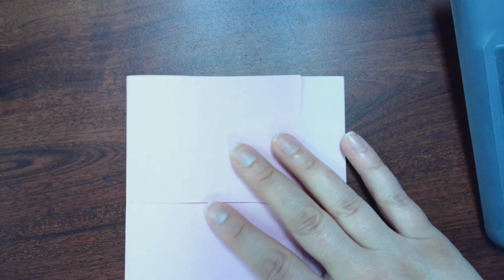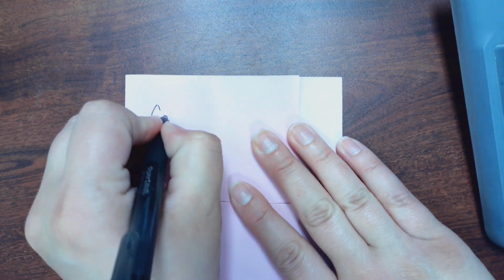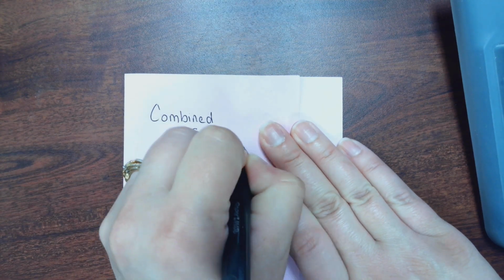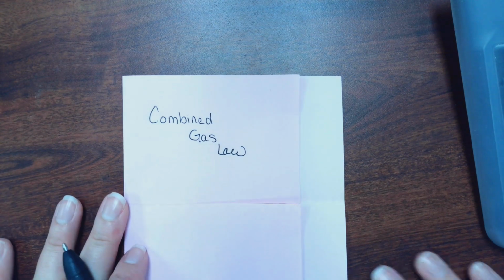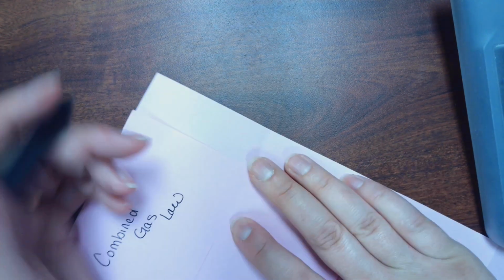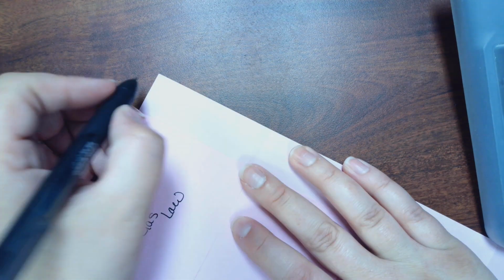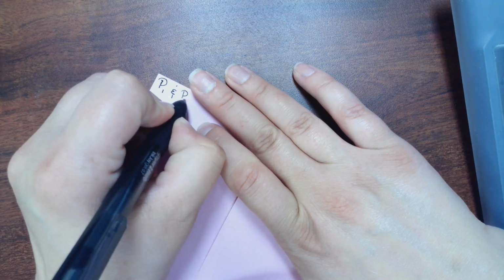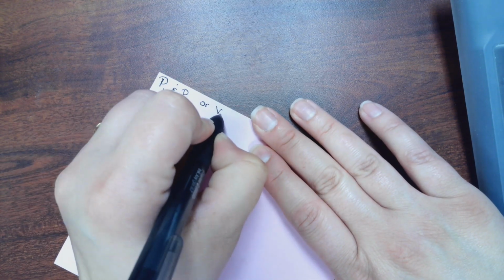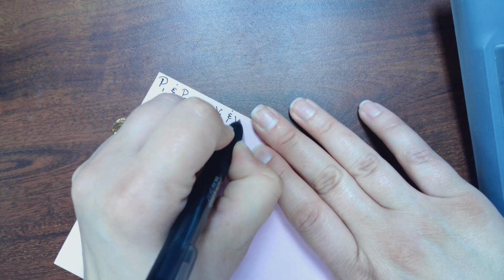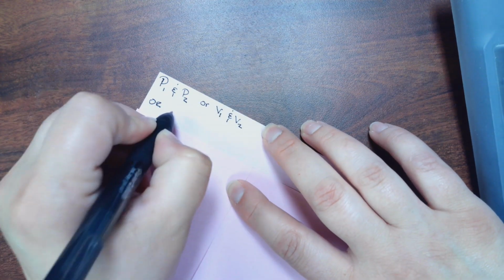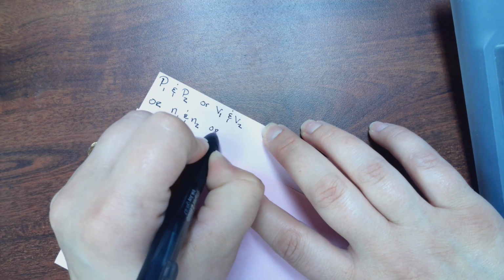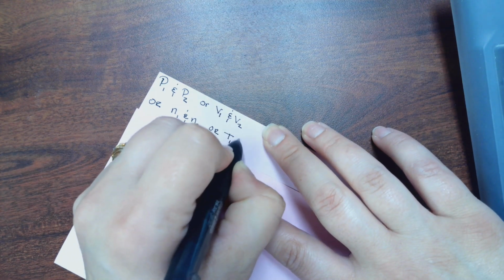So let's start with the combined gas law. The combined gas law is a before and after. So we're going to put the variables we would see here. This is where you're going to have a P1 and a P2, or a V1 and a V2, or an N1 and an N2, or a T1 and a T2.